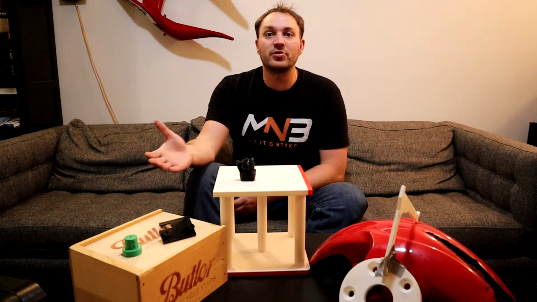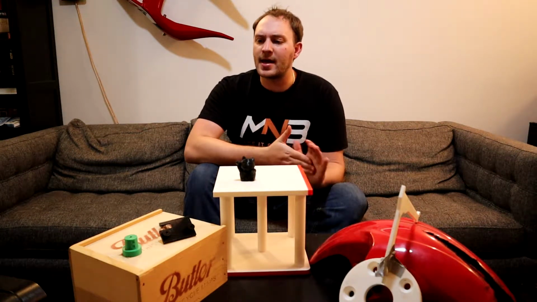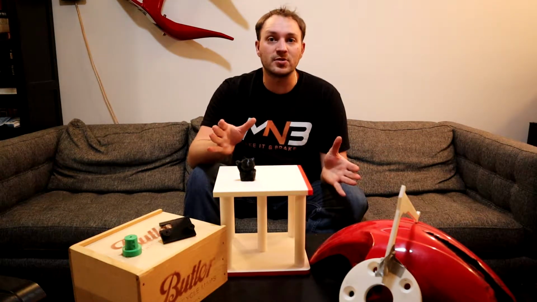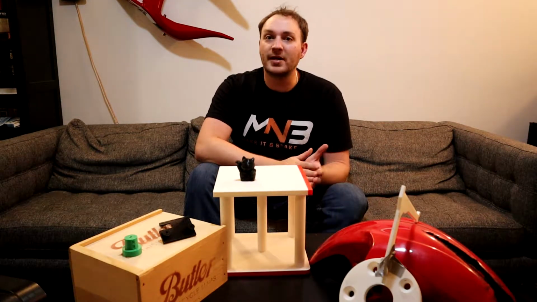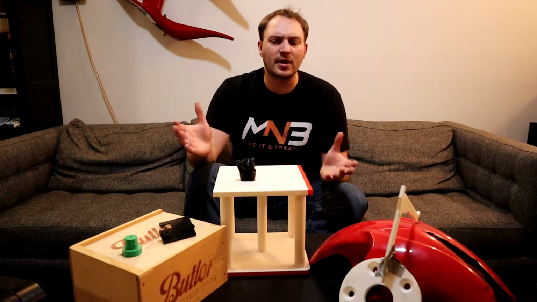Oftentimes you have to go through several iterations of a design before you get something that you really like. And it's a lot easier to use a 3D printer to create iterations of your design than it is to go back to the lathe and spend hours on a new iteration just to check it if you're not even sure it's going to work.